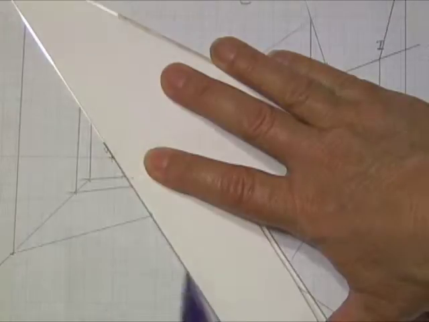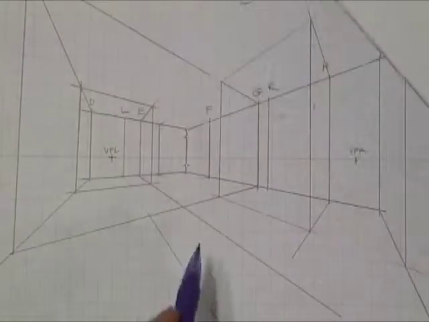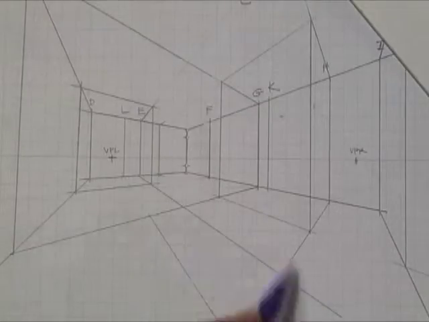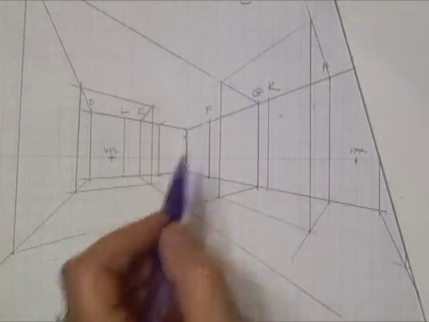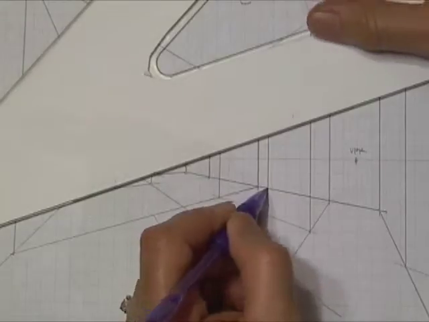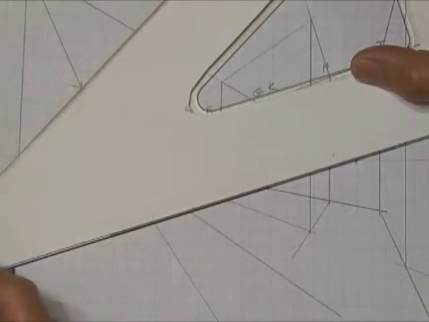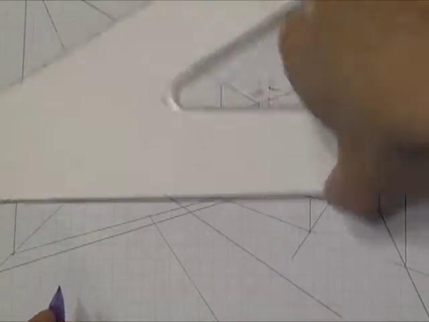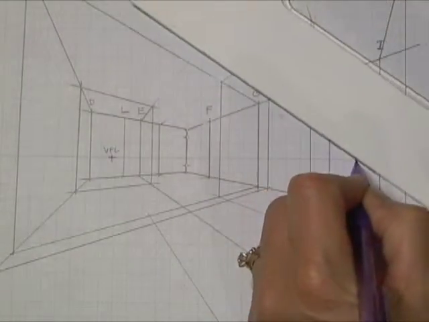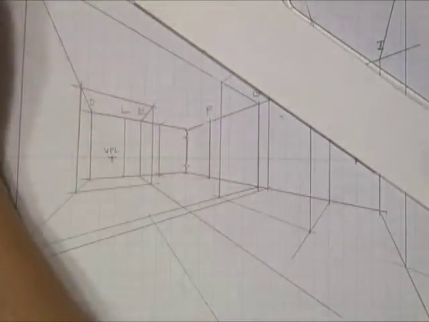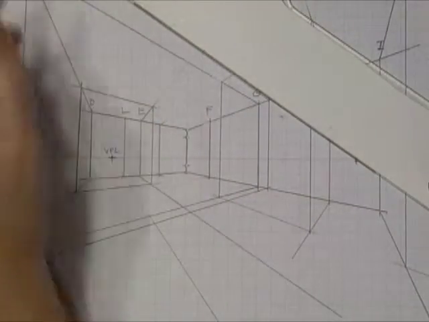This will be the left side of the bench. K is the inside, or this side of the archway. Taking it all the way across. And that should meet that right there.